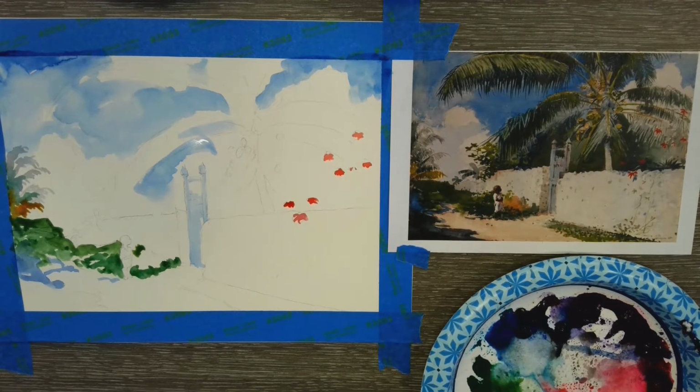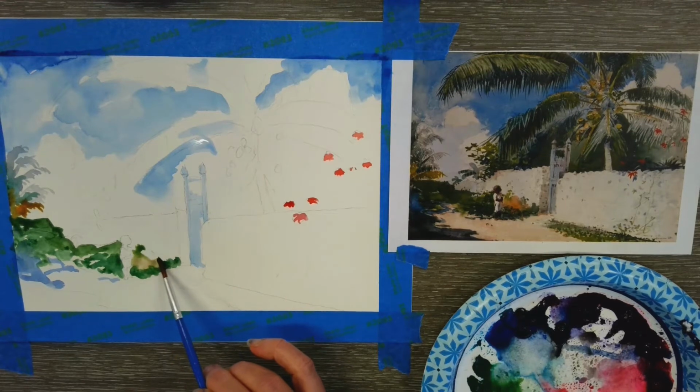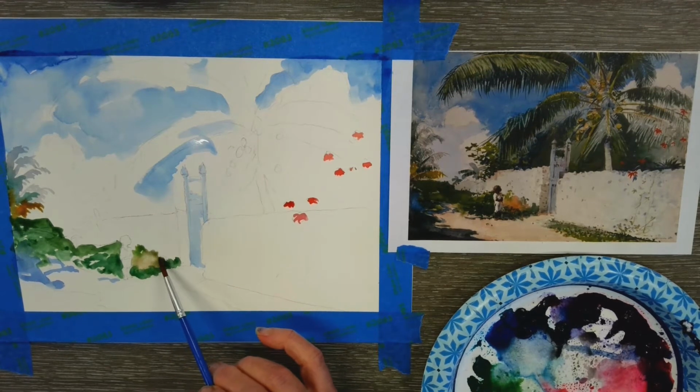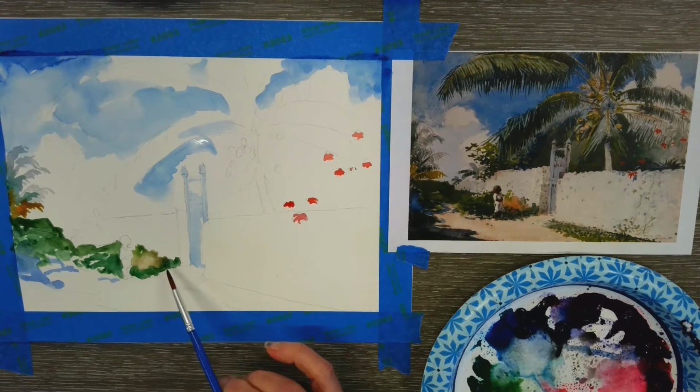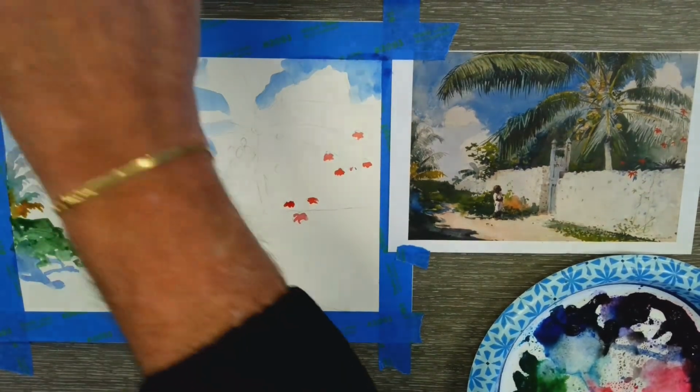And then some of the, I believe it's vermilion with a lot of water in it, goes right here. And some of the vermilion will create this path down here too. Whoops, that's much too dark.